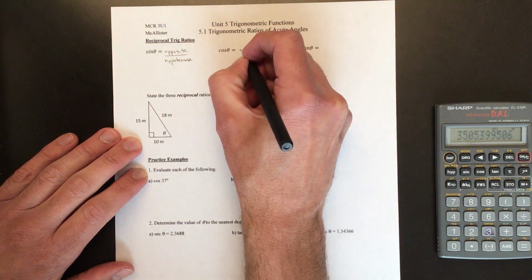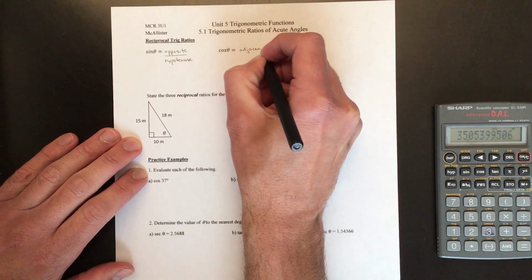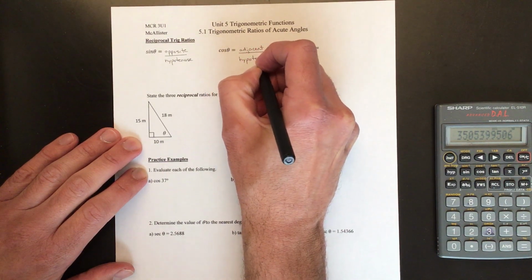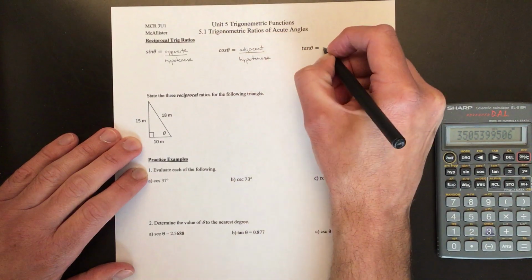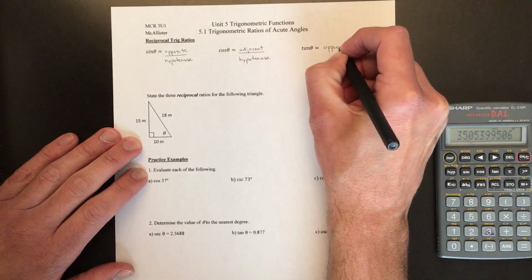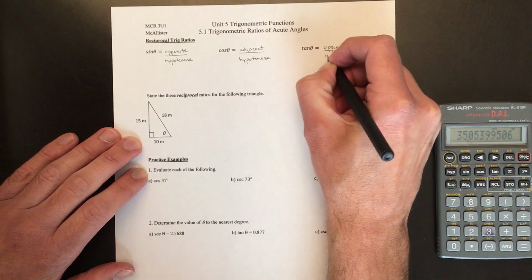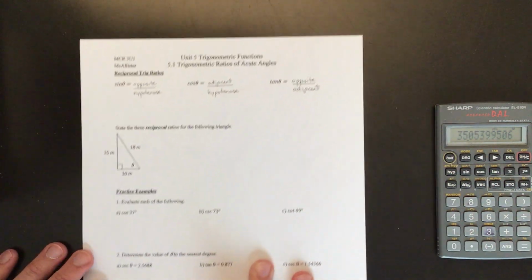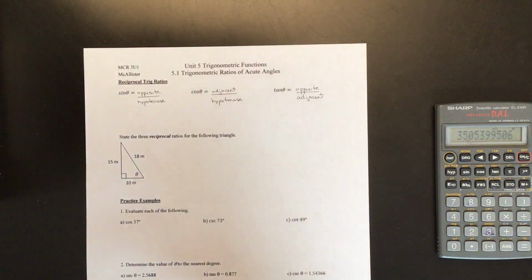Cos, adjacent over hypotenuse. And tan, opposite over adjacent. Okay? Now, if we just take a second, I ask you about reciprocals.